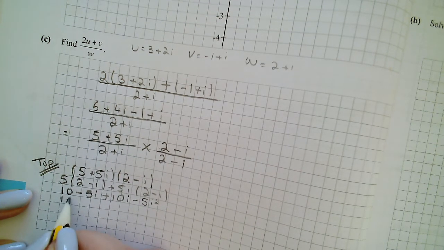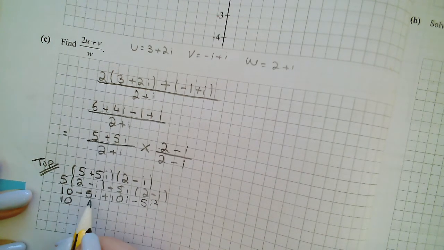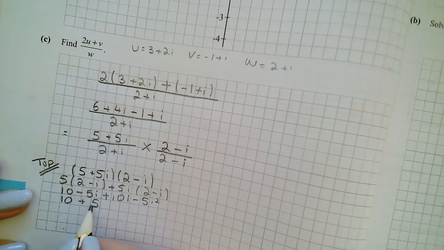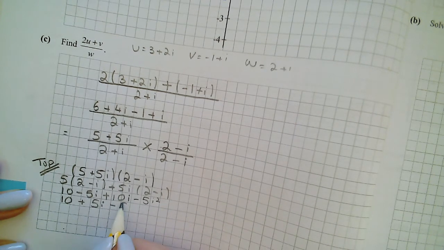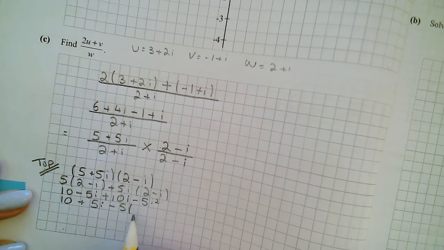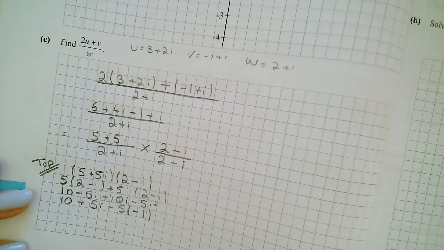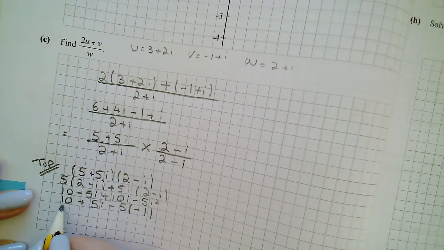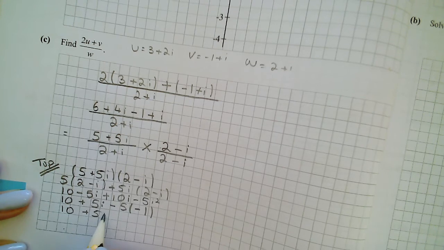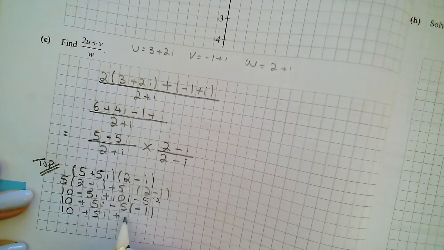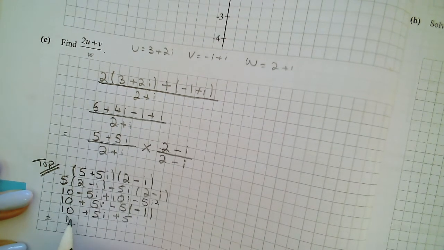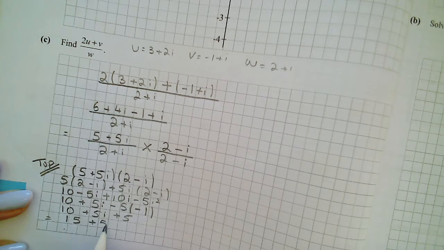Let's tidy up. 10 and then we have plus 5i minus 5 and i squared. Remember, we change that to minus 1. So then we have 10 plus 5i plus 5, which leaves us with 15 plus 5i.